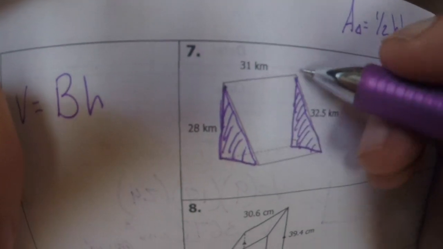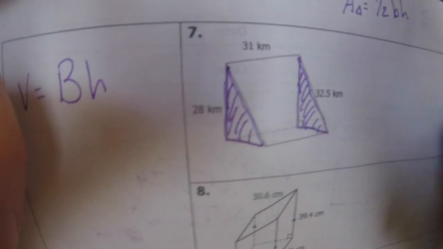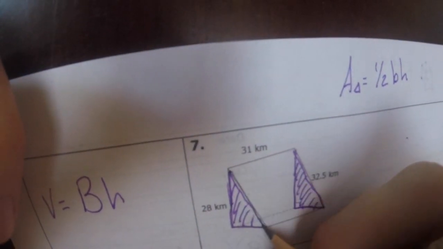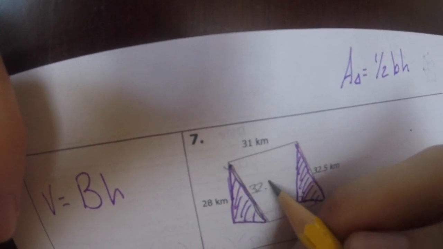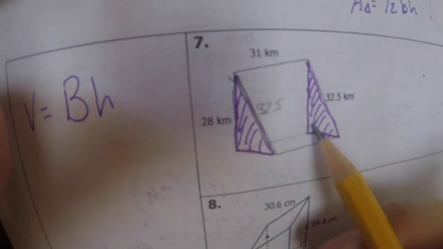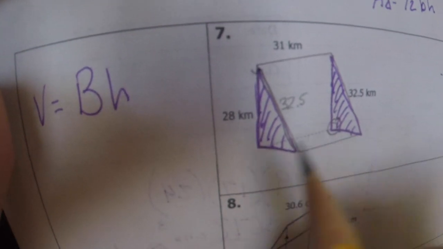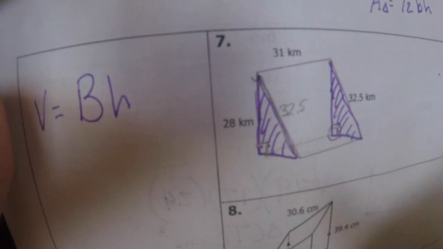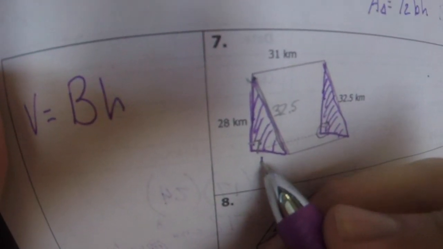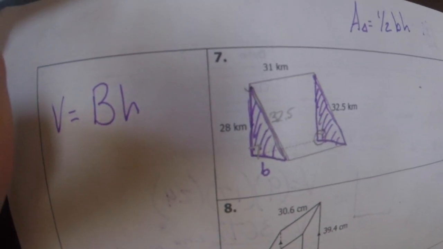What they do give us is that this is 32.5 kilometers long, which means this is also 32.5 kilometers long. You see this little right triangle symbol? That means this is also a right angle. Down here is our base that I need to find the area of this triangle, but I don't have it.